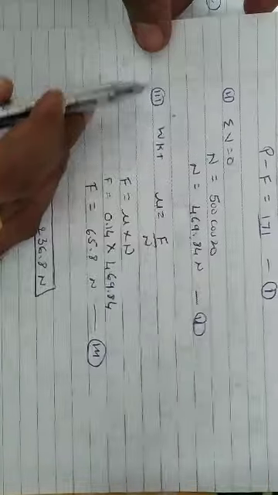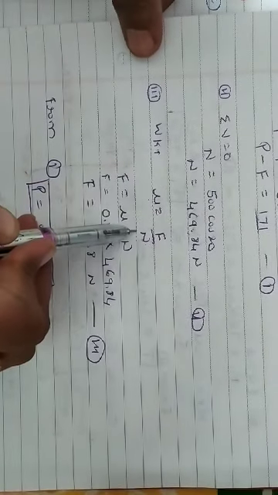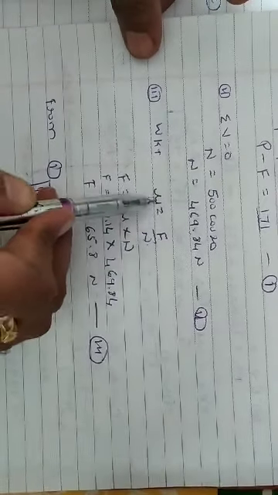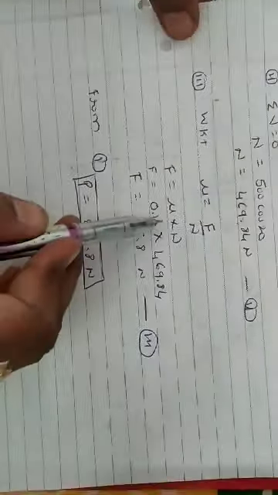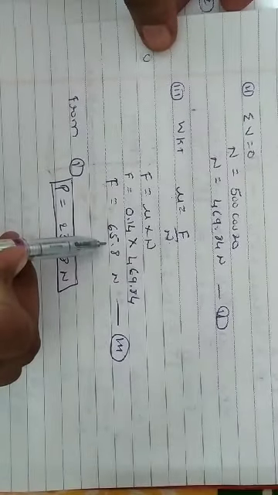Third condition: we know that coefficient of friction is equal to F divided by N. So F is equal to mu into N. Mu is given as 0.14. So 0.14 into N, where N is 469. You get the value of F as 65.8.